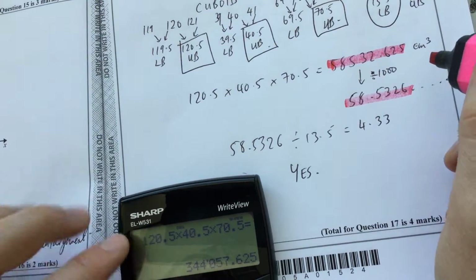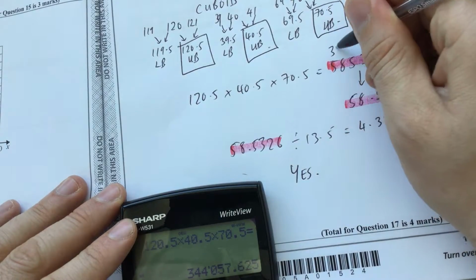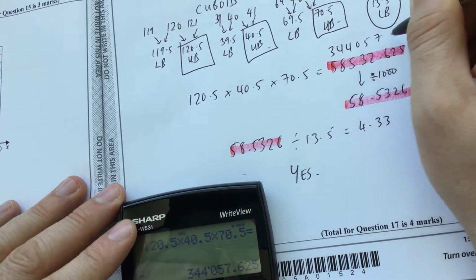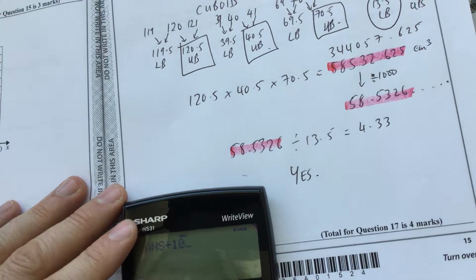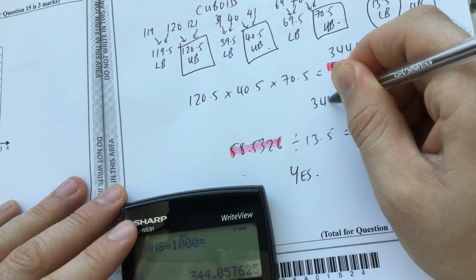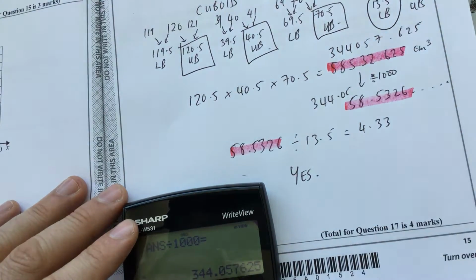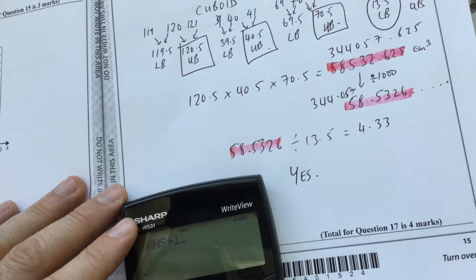That's wrong. That's wrong. Okay, so if I actually do it, 34457.625, if we divide that by 1,000, we get 344.057, and we're going to divide that by 13.5.